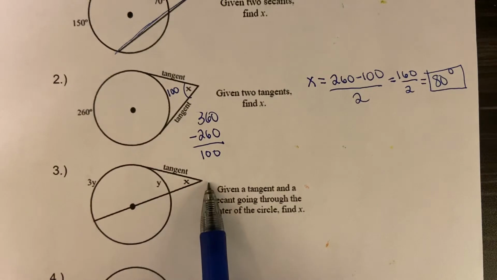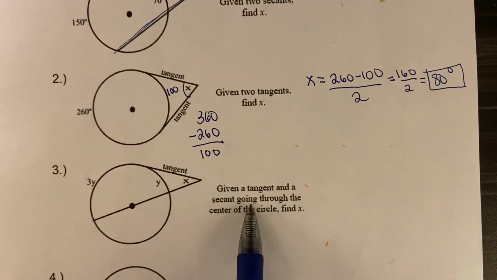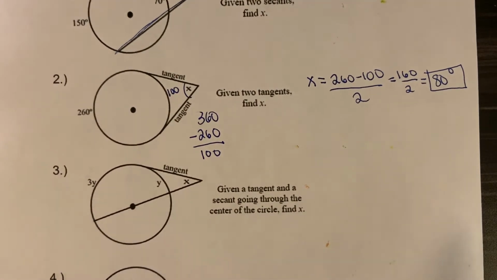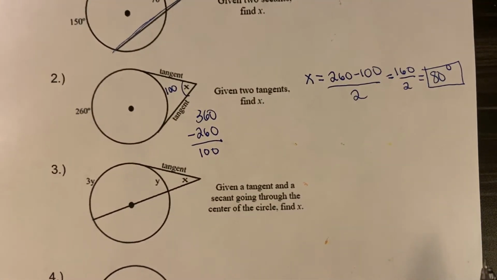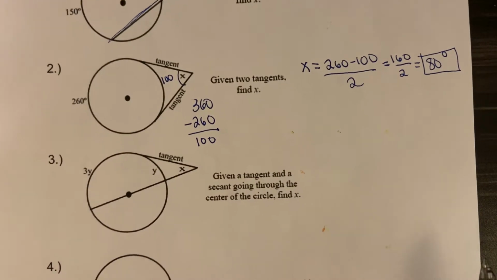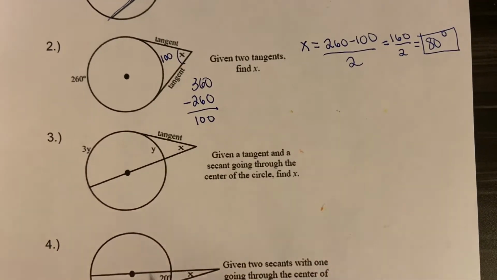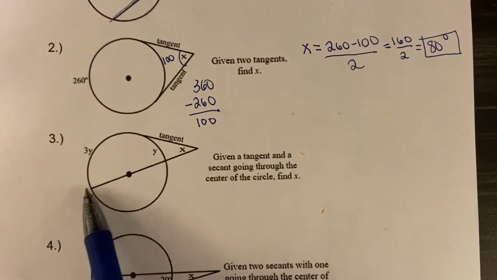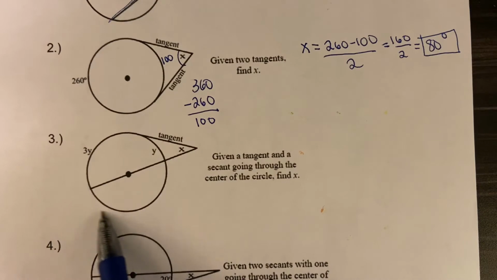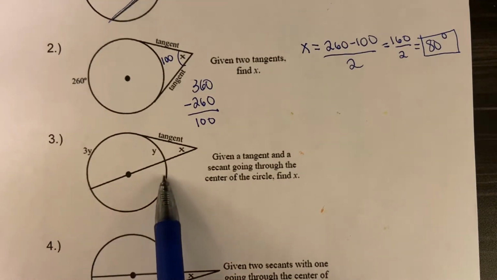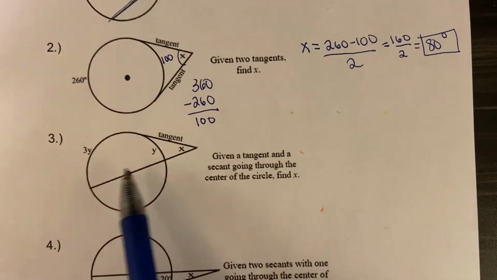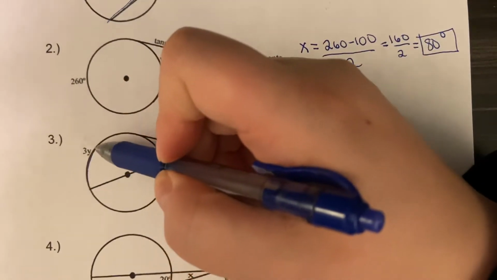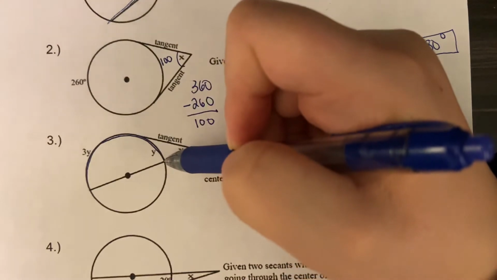Now it says, given a tangent and a secant going through the center of the circle. So they're giving that to you on purpose. What we've got to do is find y before we can find x. How we find y is, first off, this is a diameter. In a full circle, it's 360, so in half of a circle, it's half of that, or 180. So we know that this arc all the way from here, I'll trace it, is 180.